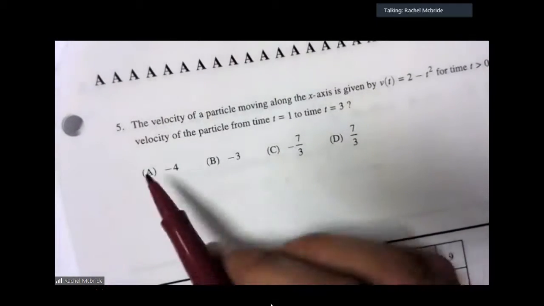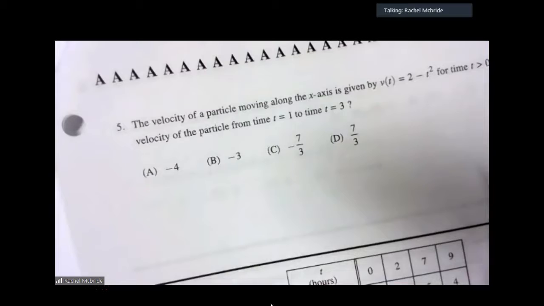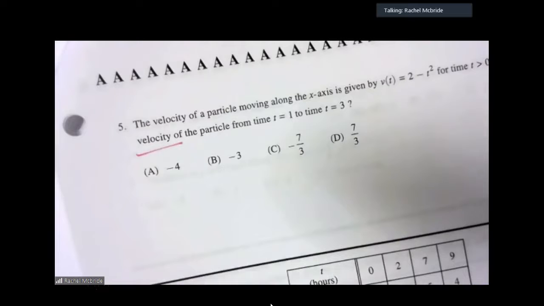Okay, velocity of the particle is given by the function below. What is the average velocity? So if I'm asking for average velocity, are we going forwards or backwards? Am I integrating or am I using the slope? Well, other way.